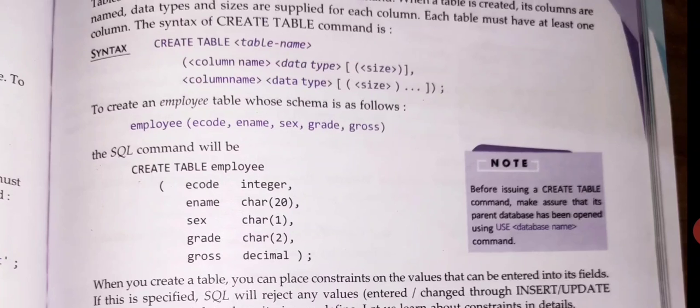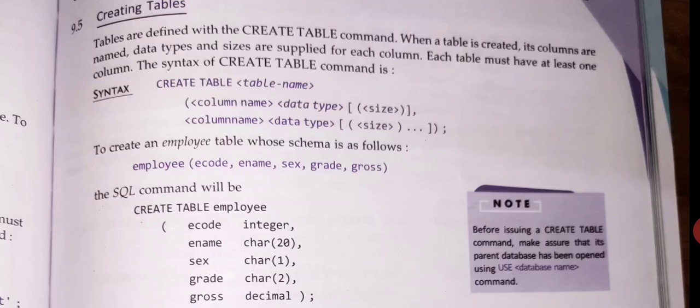So students, these are the formats. Just go through this. If you feel any confusion, just mark those things, because I'll be discussing all of these in the MySQL software. Then it will be much easier for you all to understand.